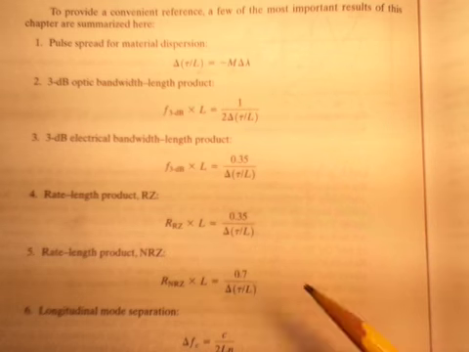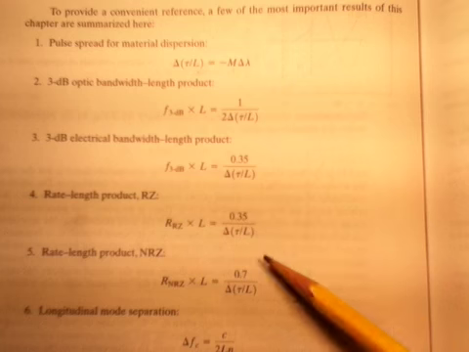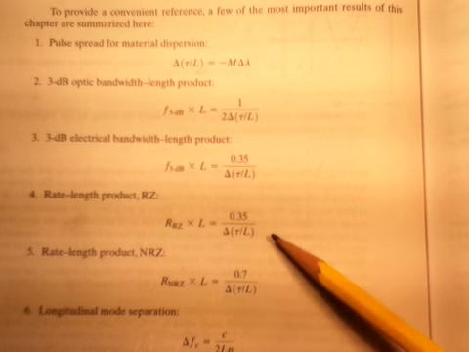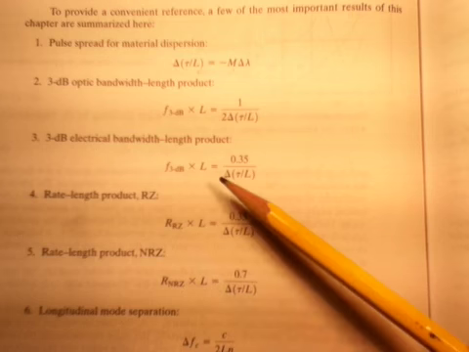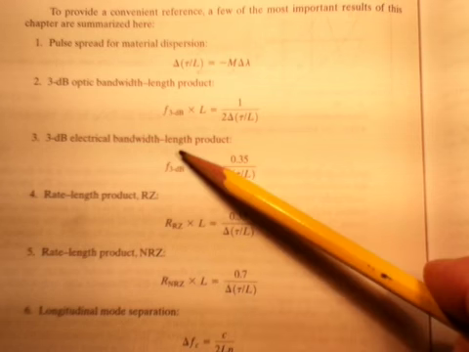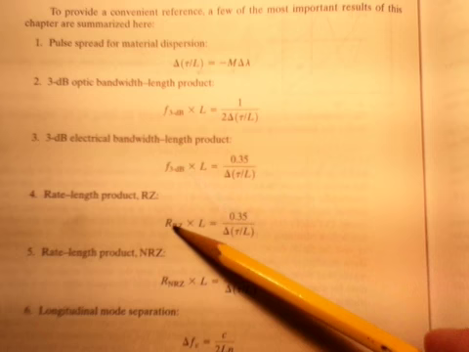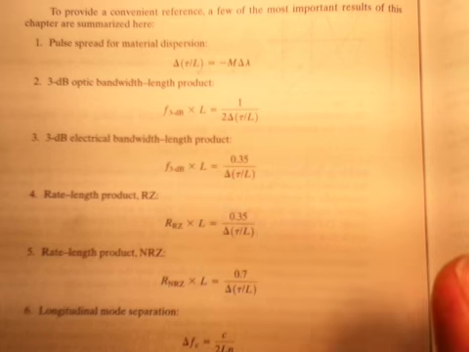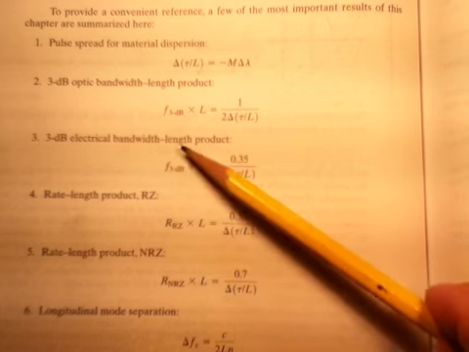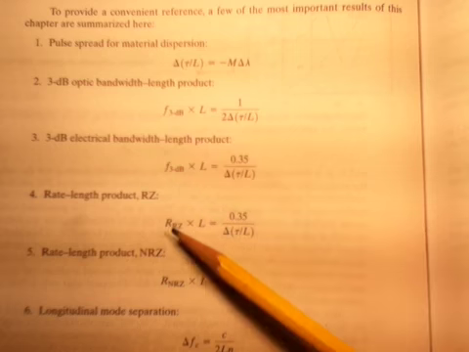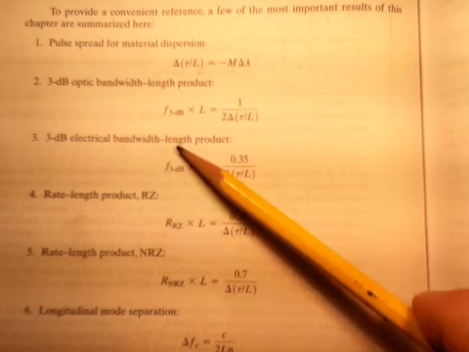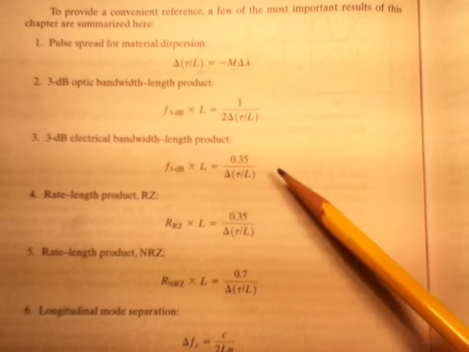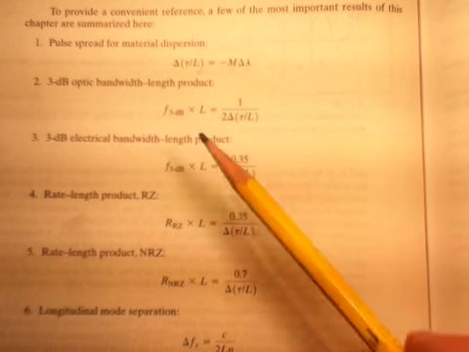And we wrote down the bandwidth distance products for RZ and NRZ signals, and we also related that bandwidth to the 3 dB bandwidth as a frequency. You know that data rates and frequencies essentially have the same units. Frequencies are in hertz, data rates are in bits per second. In any case, you have the per second in both of them. And so we had these equations, and these are fundamental to system design.